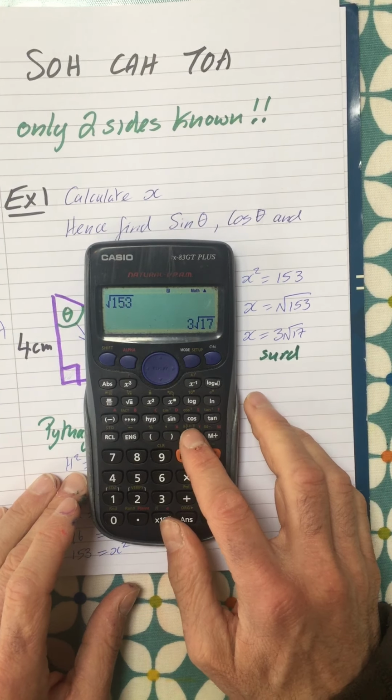Okay. So now we can update our picture. We've got our first answer, by the way. There's our first answer. We've just worked out x. And I can update my picture. This is 3 root 17 centimeters long.